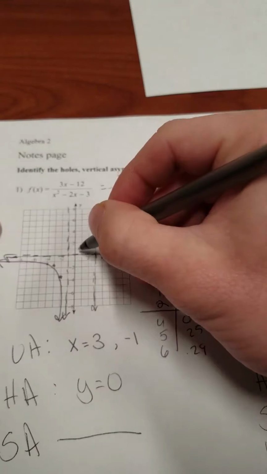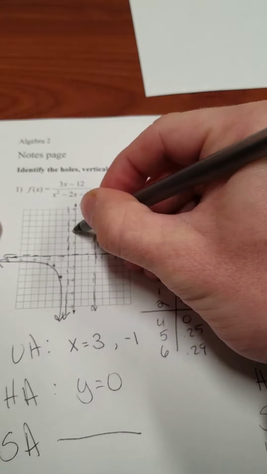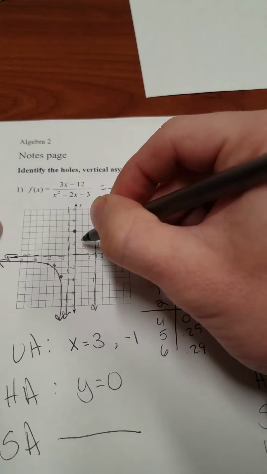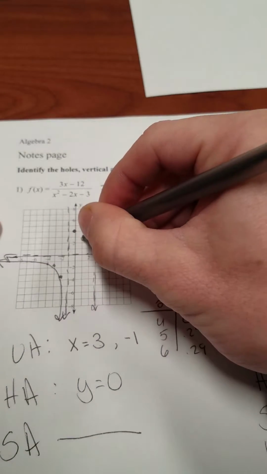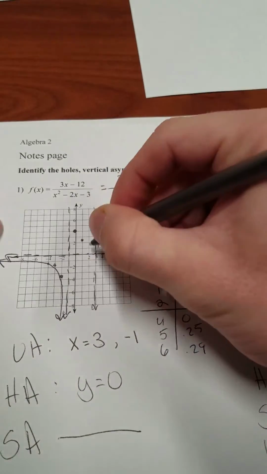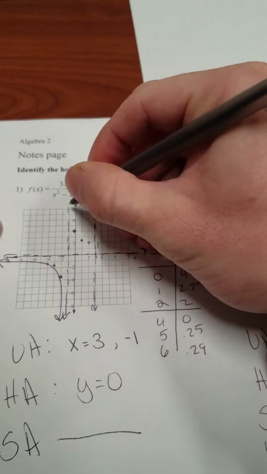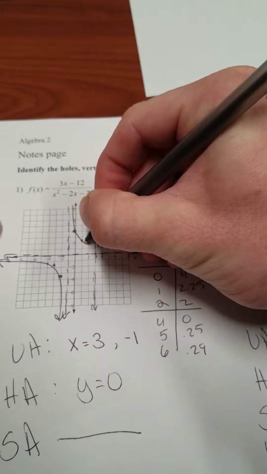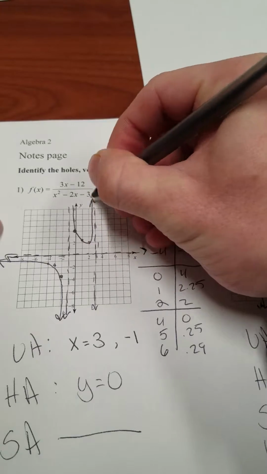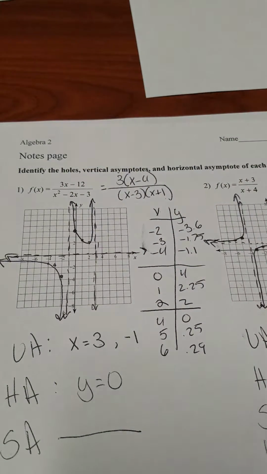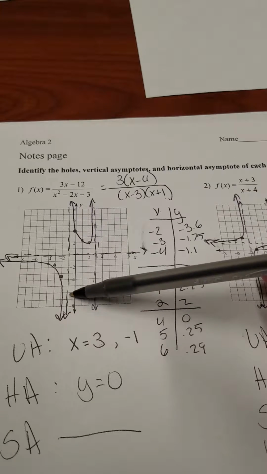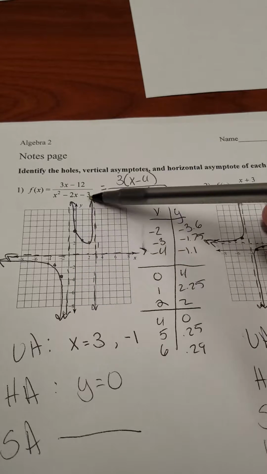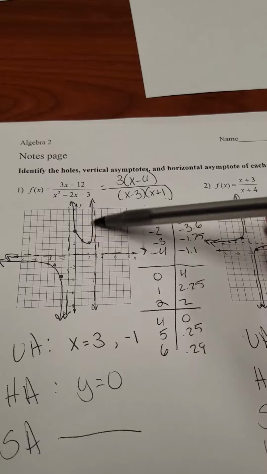In the middle, 0, 4, 5, 1, 2.25, and then 2, 2. So you can see that this thing's kind of curling down, and it's going to turn and go right back up next to the asymptote. Okay, in the middle, these things are going to look somewhat like parabolas, or they're going to look like cubics, like they're going to come up through here, and then curl, and then go back up through there. But in this case, it's just doing that.